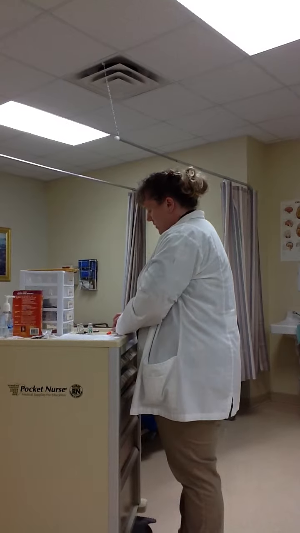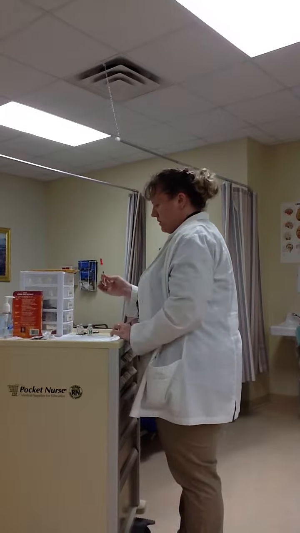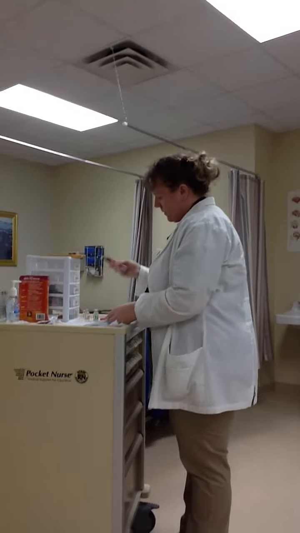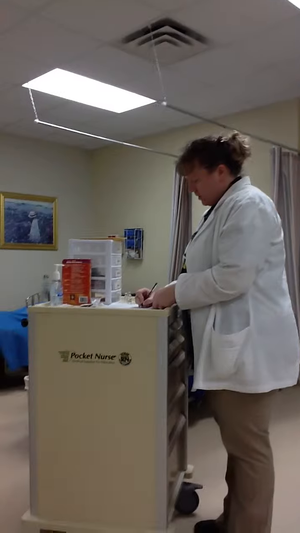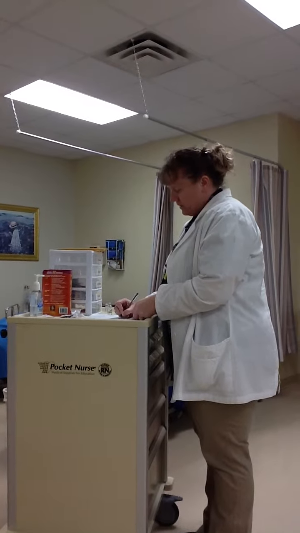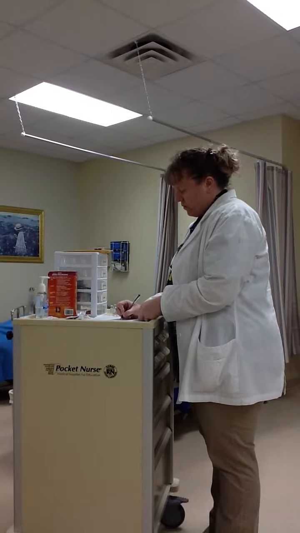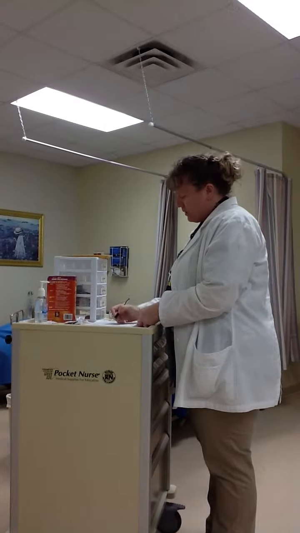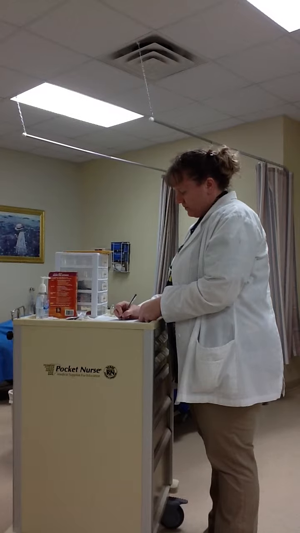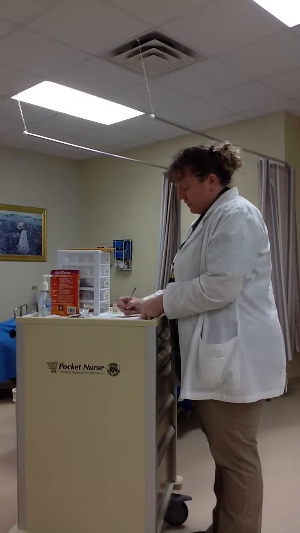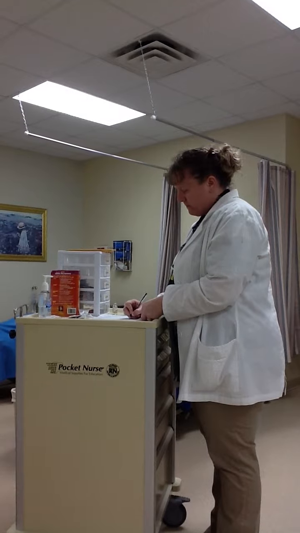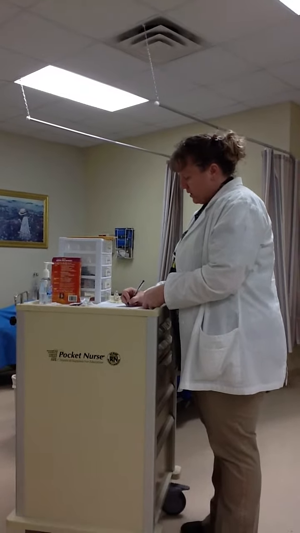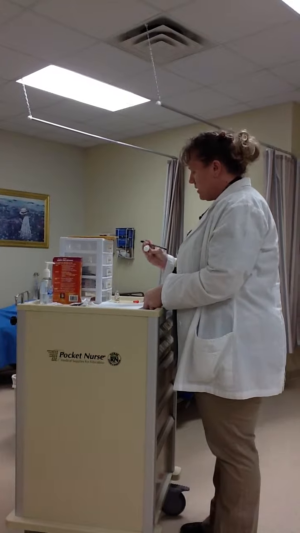With it laying down, I will recap that and set it. I'm also going to make my label. I'm going to show regular insulin, 4 units, that expires December of 12. And I'm also going to show NPH, 24 units, which expires in 2020.